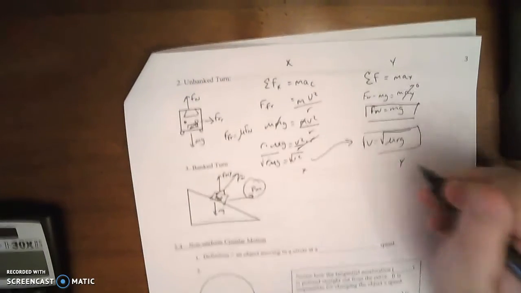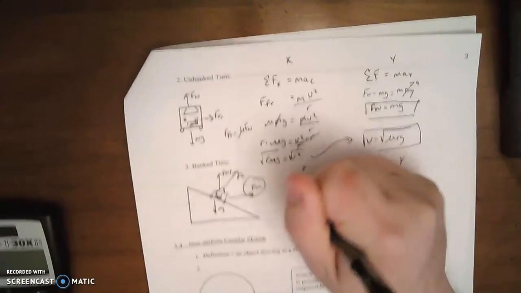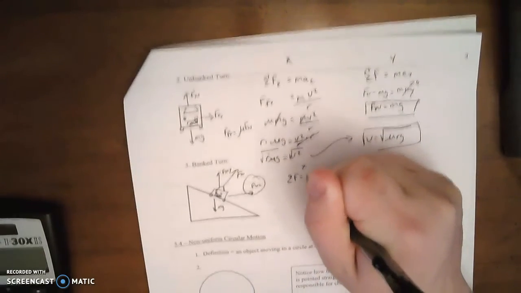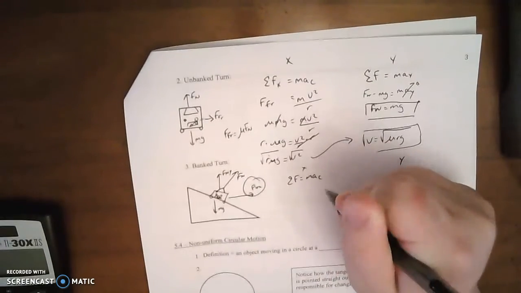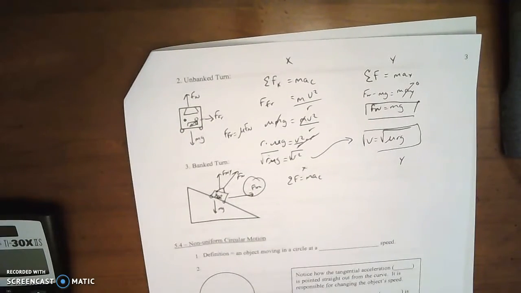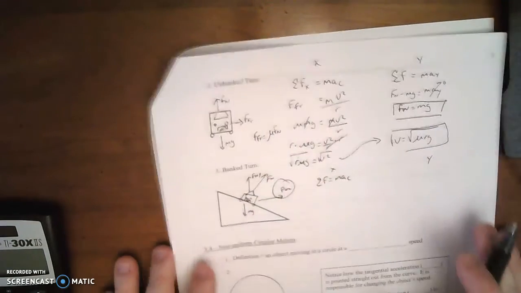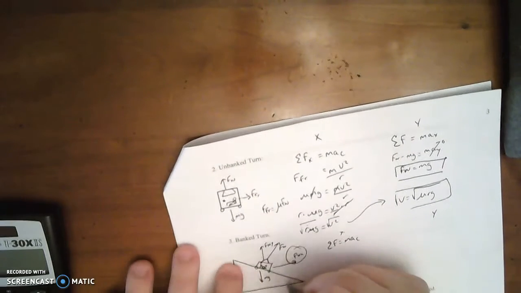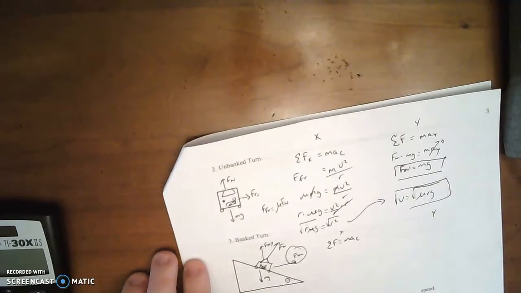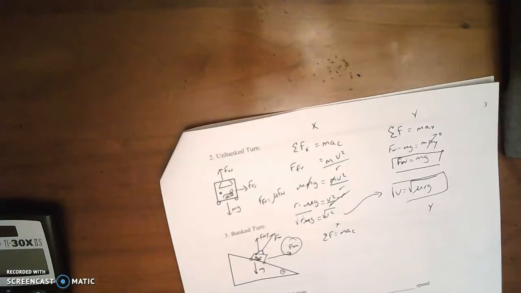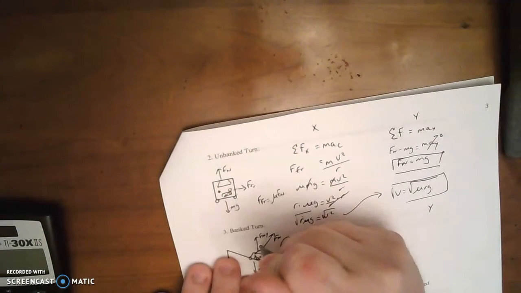In our x and y direction, starting with x, we have sigma F equals m a_c. A quick aside: this theta in the corner winds up in this angle over here.